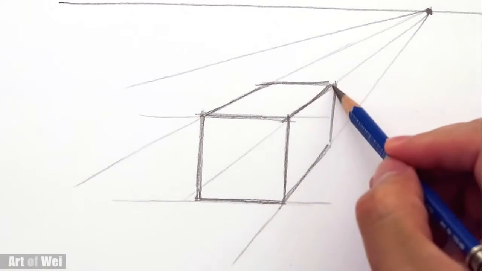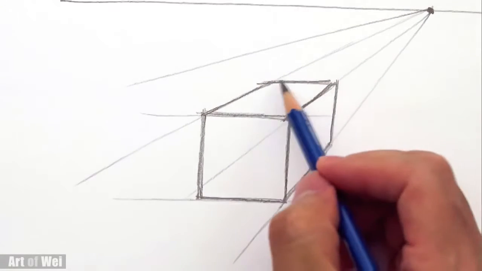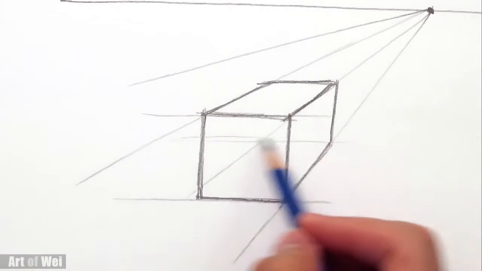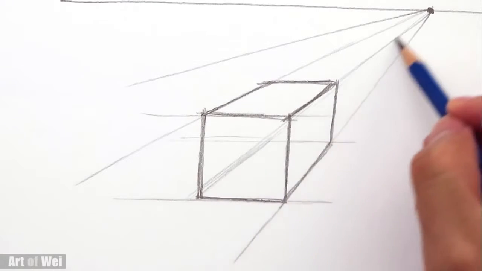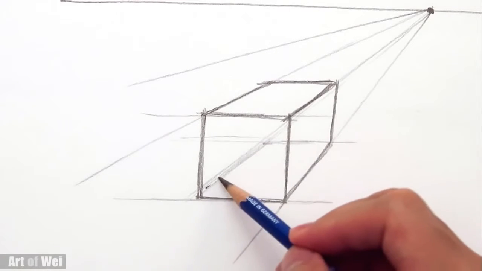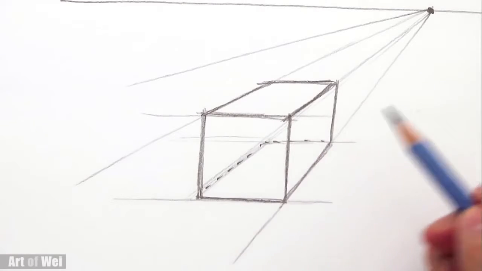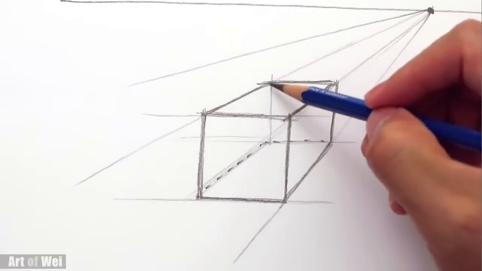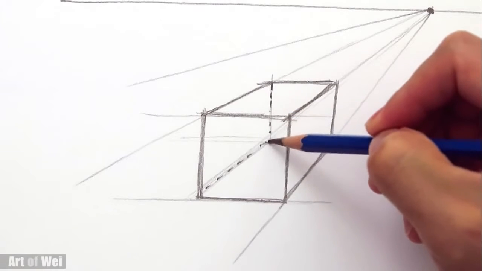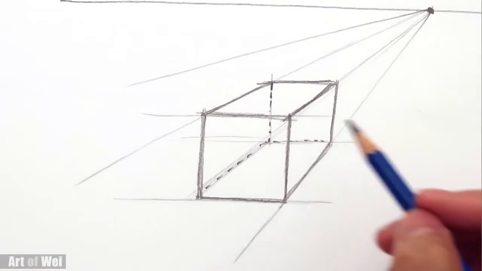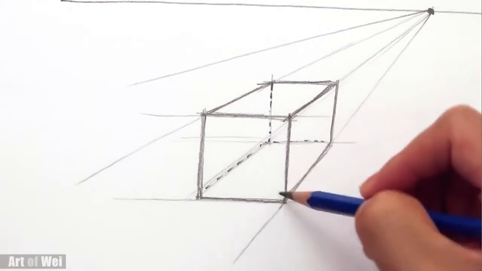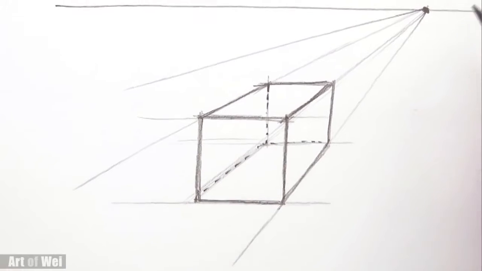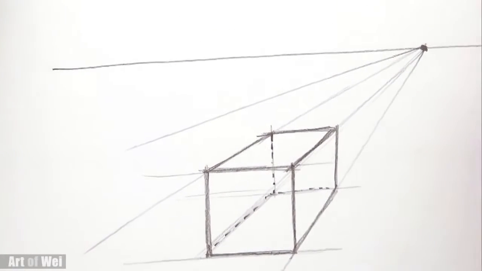If you want to visualize this box a little bit better, I'm going to draw the back of this. So these lines will be connecting all the way to that point. This would be the back of the box. And why am I drawing the back of the box? Because in drawing in general, it's always good to be able to visualize things behind. So that's why I'm drawing this. Okay, so this would be a 1-point perspective. This is the most basic form, and let's move on to 2-point perspective.